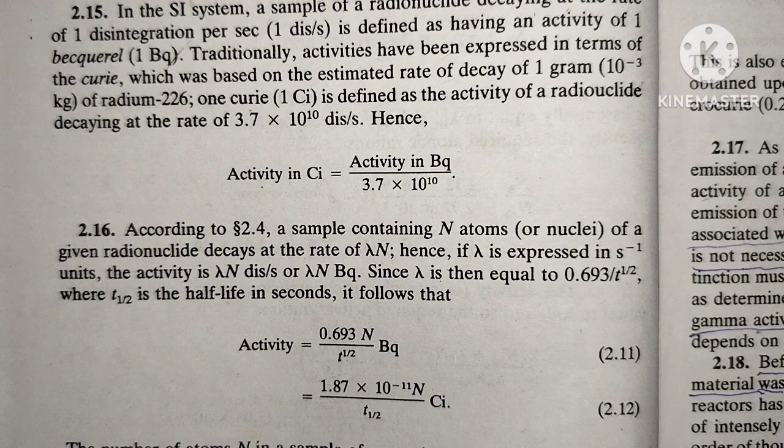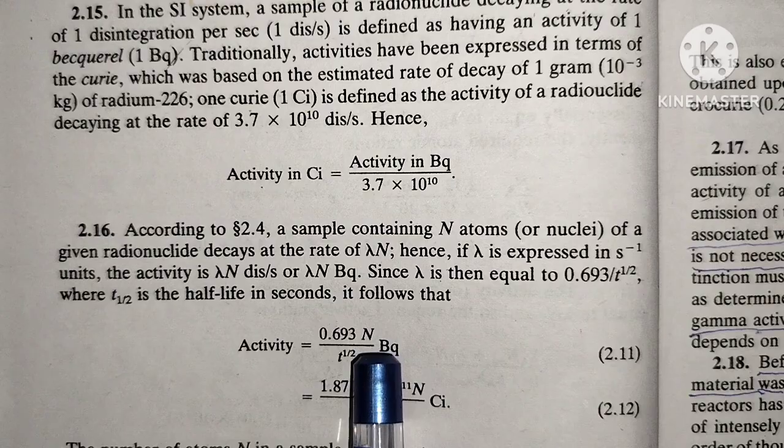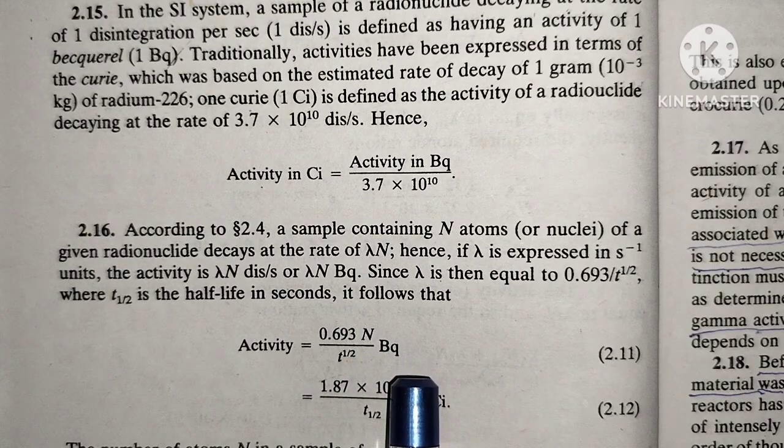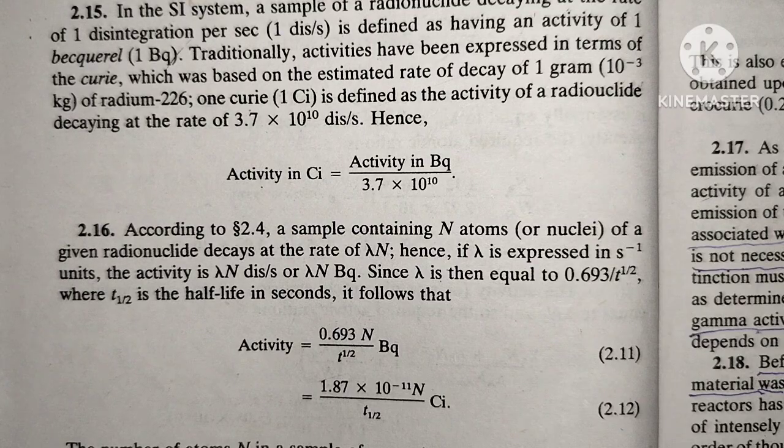You can write 0.693 divided by T half. So 0.693 divided by T half, that is lambda, into N, that is the activity in becquerel. If you want this answer in Curie, this is the formula: 1.87 into 10 to the power of minus 11 divided by T half into N, that is in Curie.